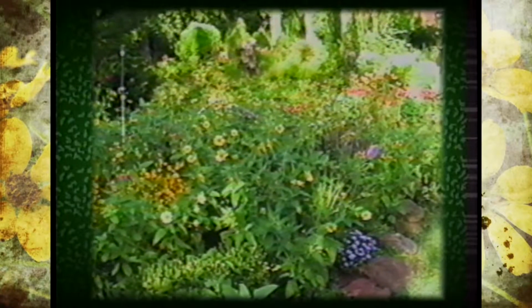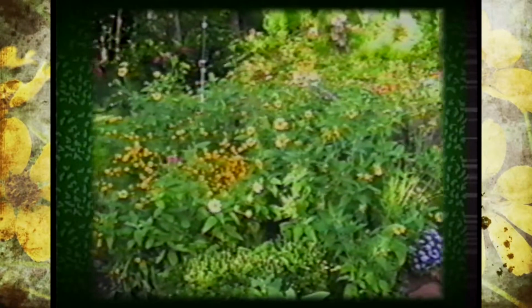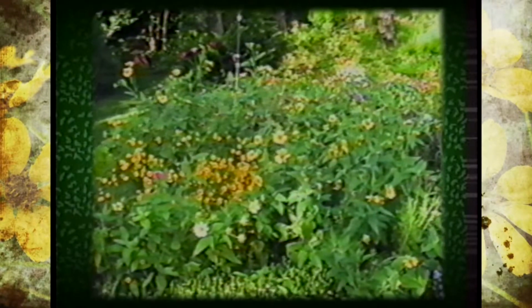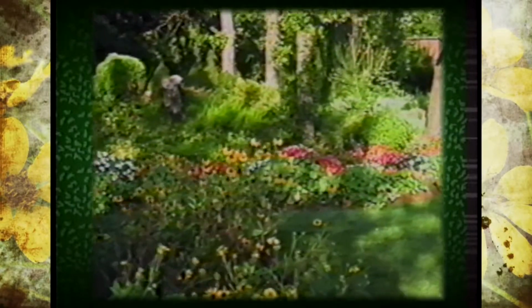is to try to simulate a prairie. Many of these are prairie plants, and many varieties in here are wild, although there's different kinds of daisies.